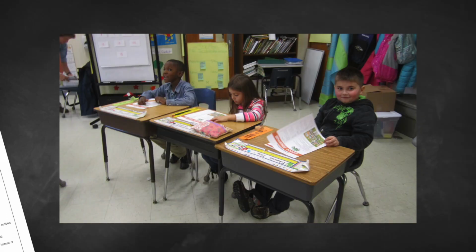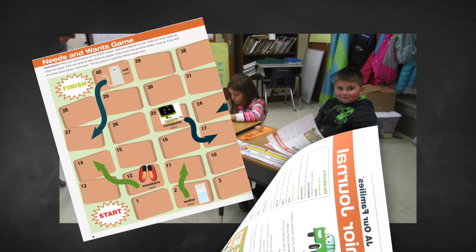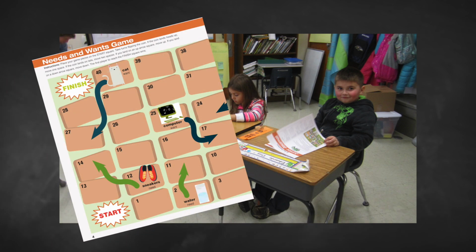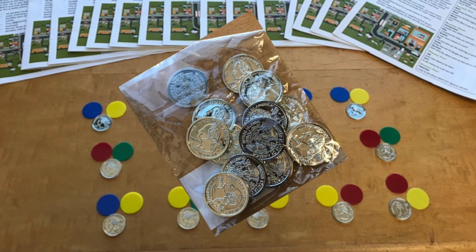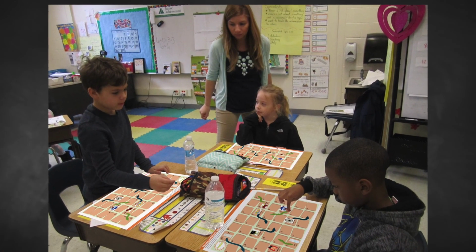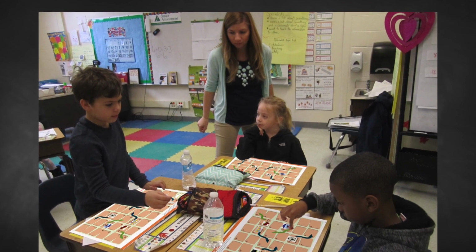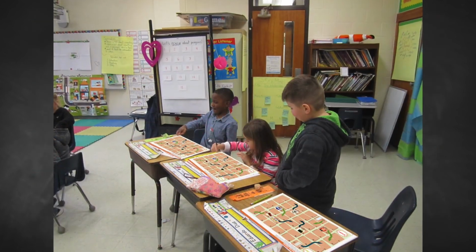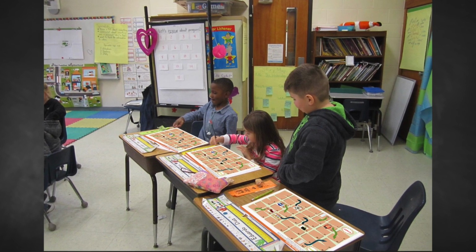Distribute one junior journal to each student group and ask them to turn to page 4. Also pass out the bags of game pieces you prepared before class. Once students begin gameplay, walk around the room and monitor their progress. Allow about 8 to 10 minutes to play.